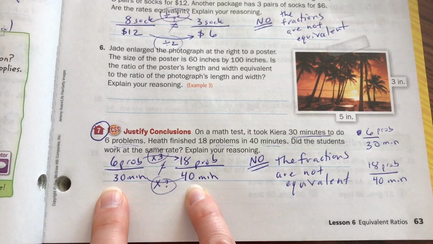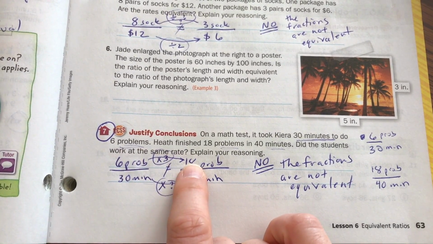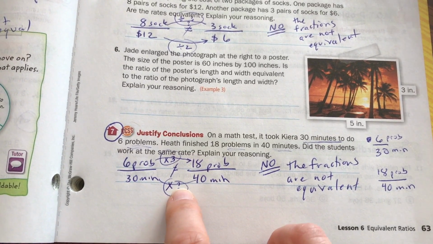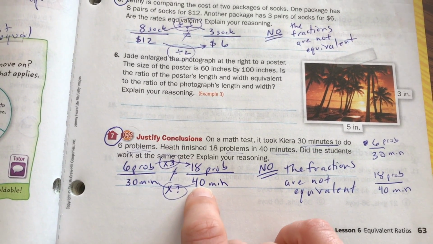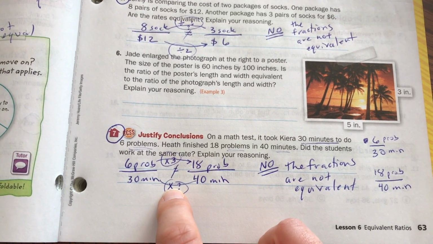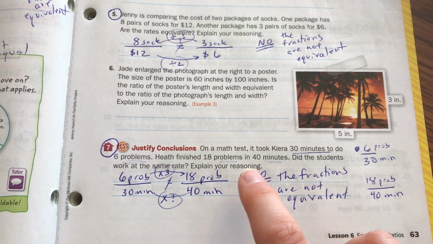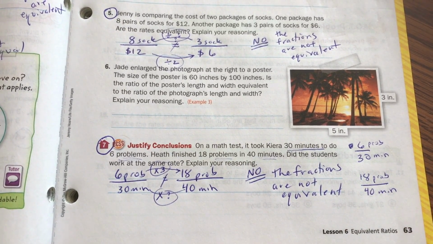So I set it up to see if the fractions were equivalent. 6 times 3 is 18. 30 times 3 is not 40. So it does not have times 3 in the numerator and the denominator. So this is no good. The fractions are not equivalent, so no, the rates are not equivalent.